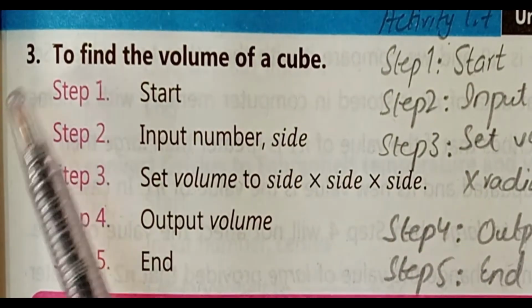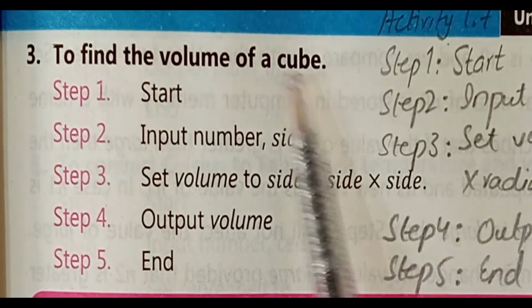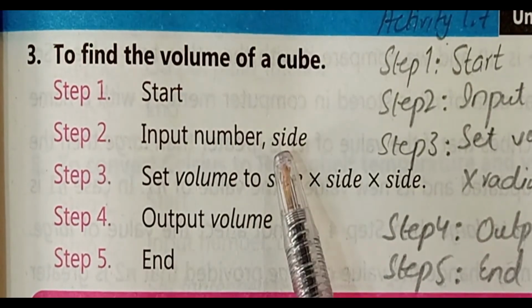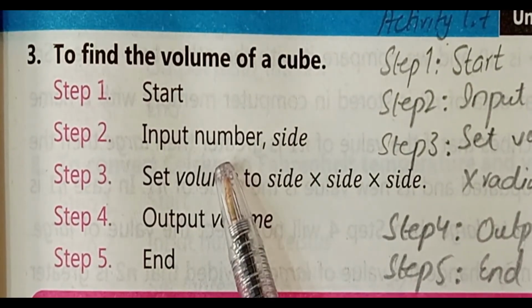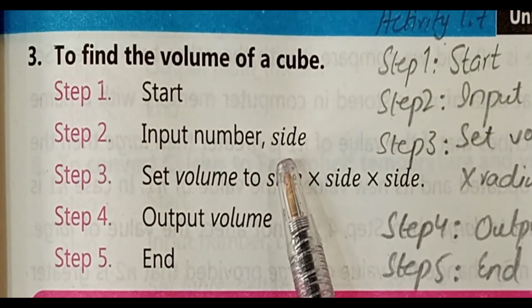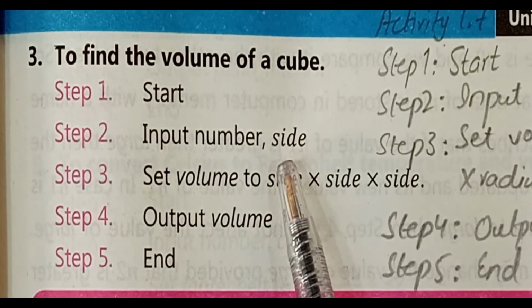Now the example number 3, to find the volume of a cube. Step number 1, start. Step number 2, input number, side. Input number which we are assigning the name in the computer memory with side.